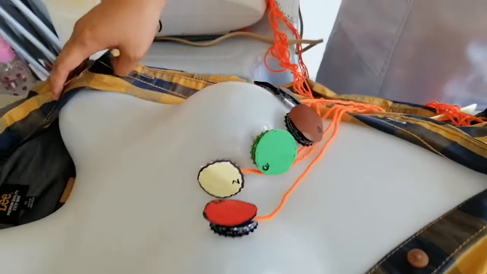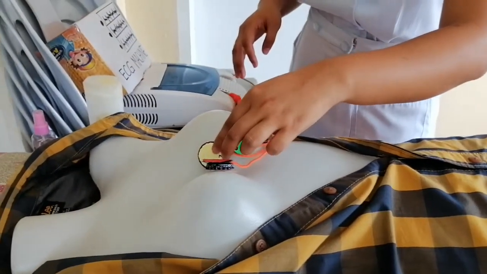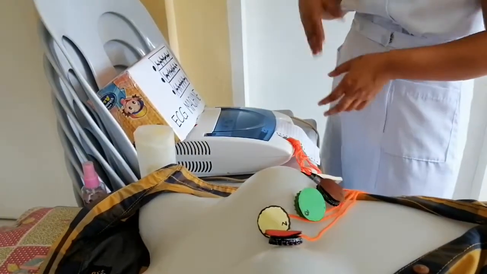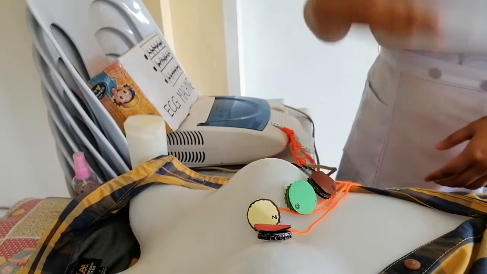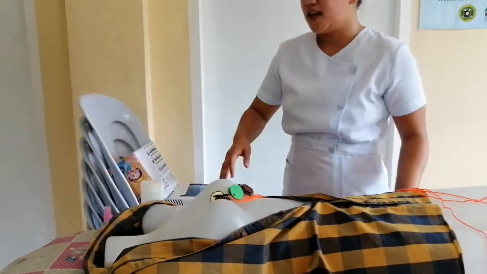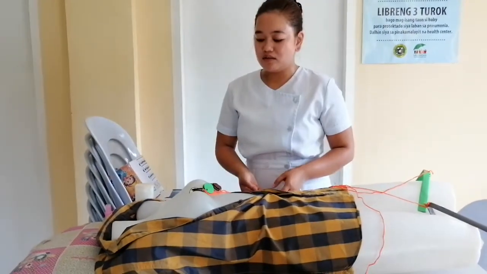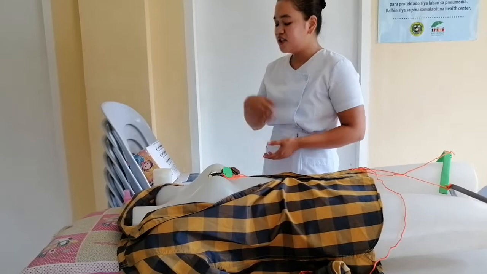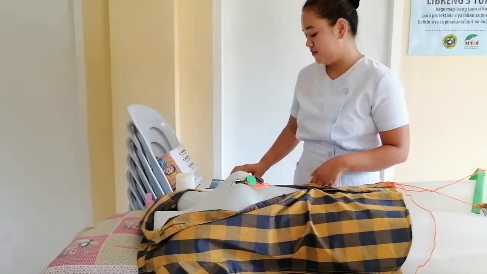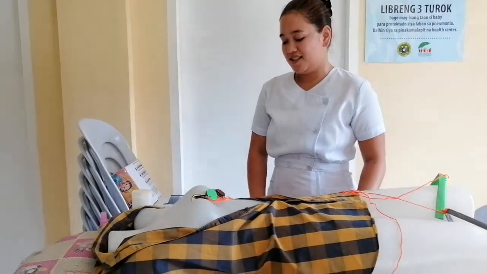And so everything is set and placed already in the proper position. Then we're now going to let the ECG machine obtain information about the heart of the client. So let's wait for the result to come out of the ECG machine. Wait for a few minutes.